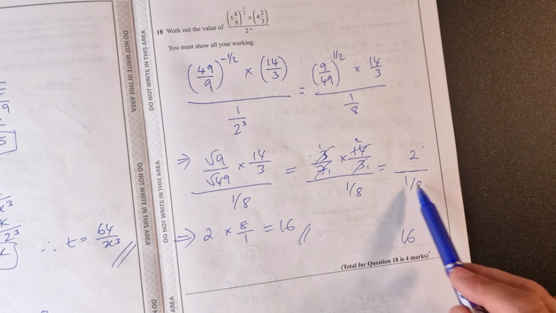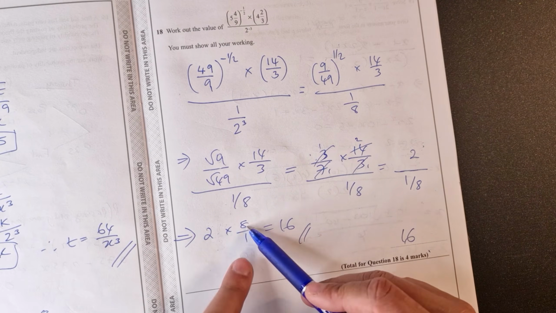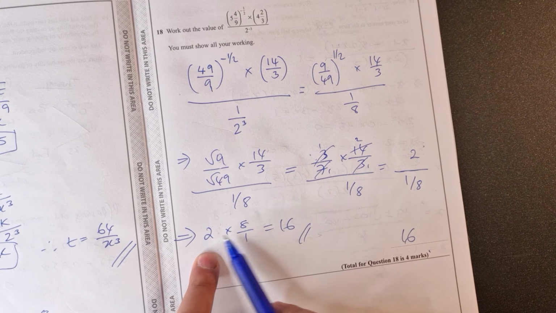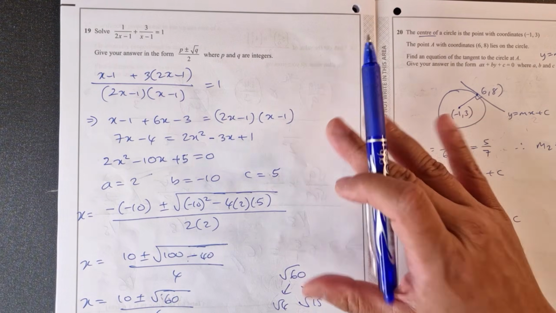Now, I have 2 over 1 over 8. I'm going to make the division into a multiply, and I'm going to flip the 1 over 8 around. So I have 2 times by 8 over 1. 2 times by 8 is 16. My answer is 16.